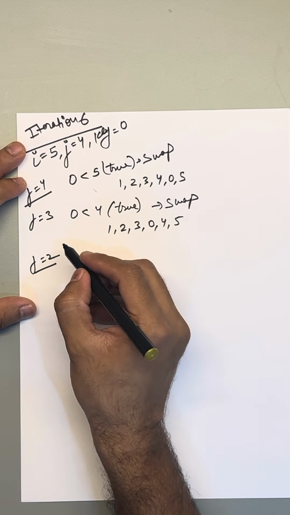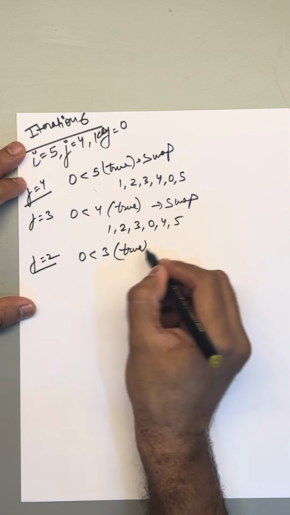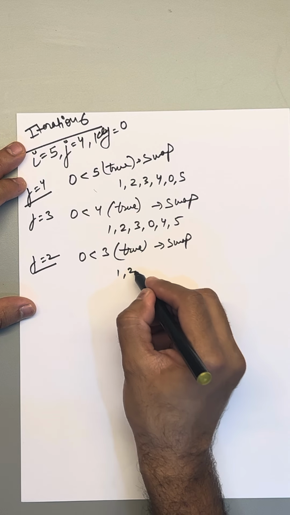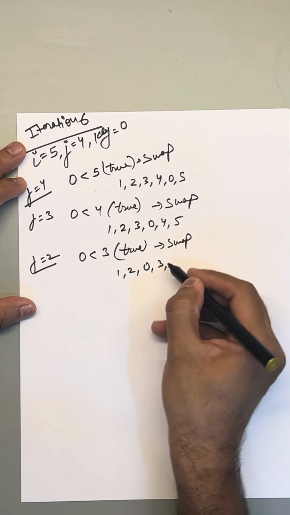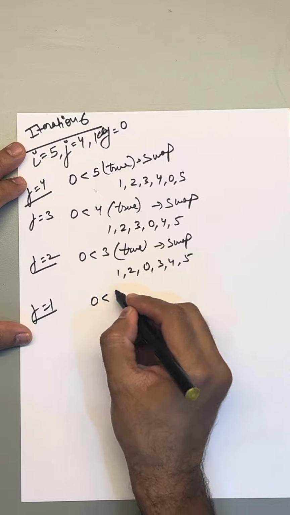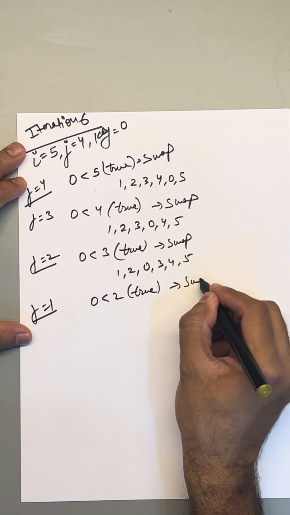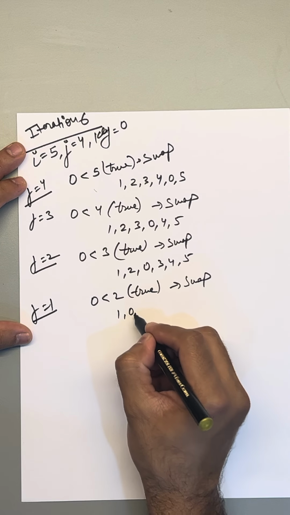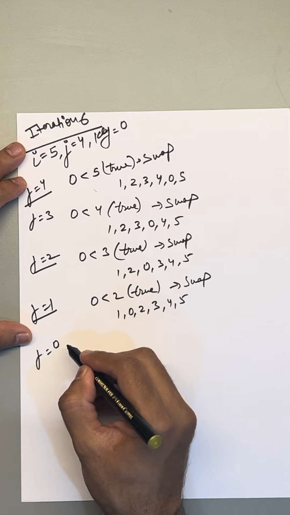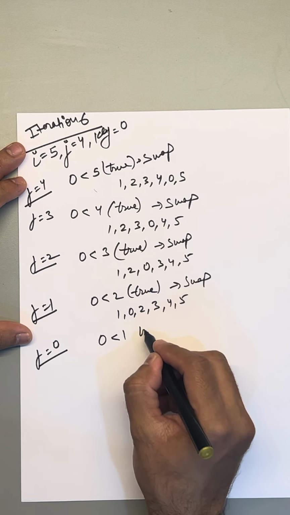For j equal to 2, we'll do a swap. 1, 2, 0, 3, 4, 5. For j equal to 1, since this condition is also true, we'll swap. The output should look like this. This is the final iteration as per our algorithm.